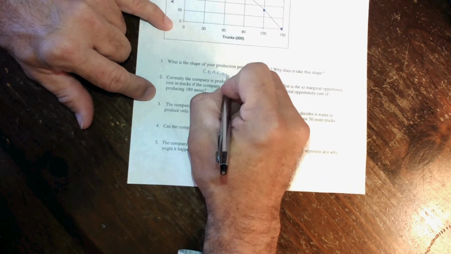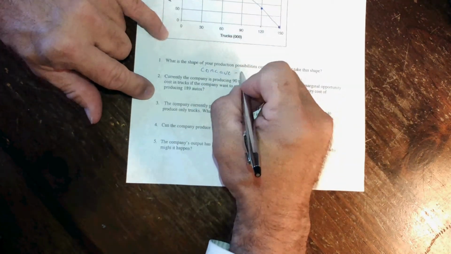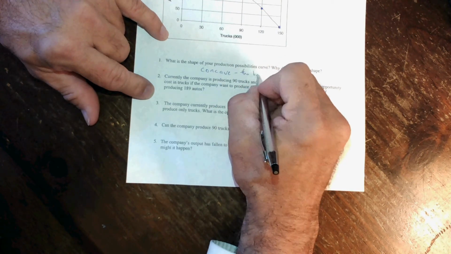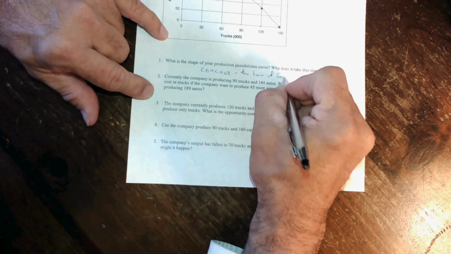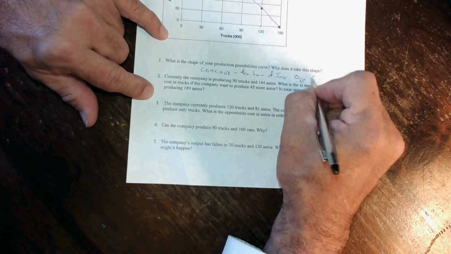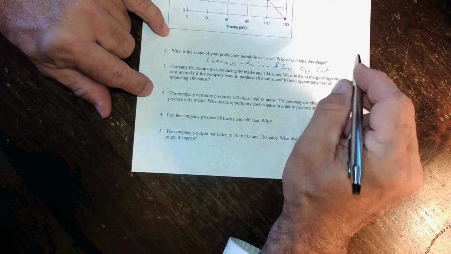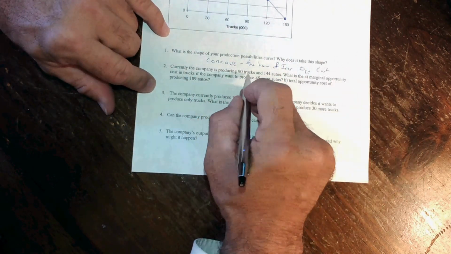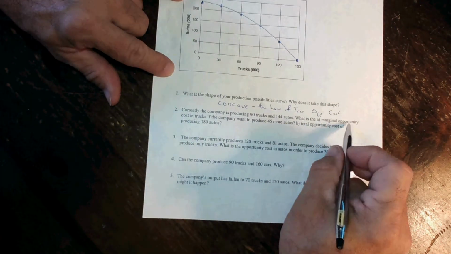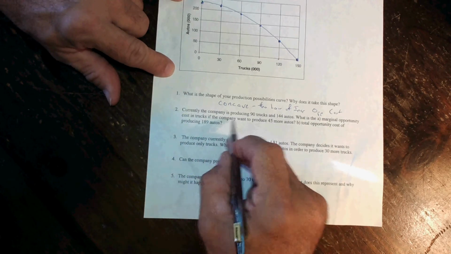Measure the production possibilities curve. What is the shape of your production possibilities curve? Concave. Why does it take that shape? The law of increasing opportunity cost. The idea that to get a constant amount of one, you have to give up increasing amounts of the other. Currently, the company is producing 90 trucks and 144 cars.